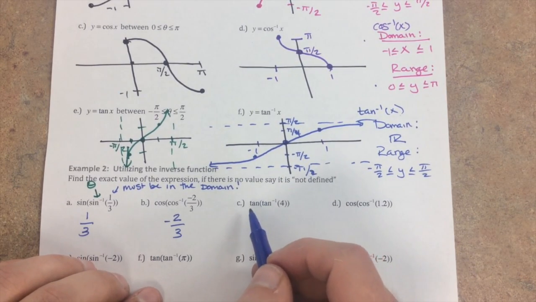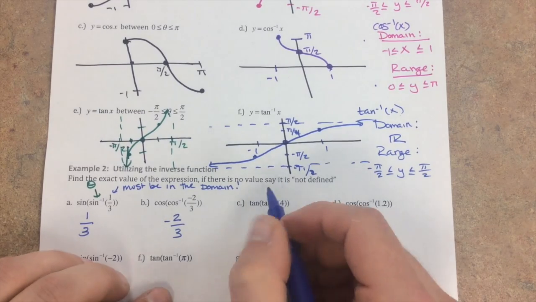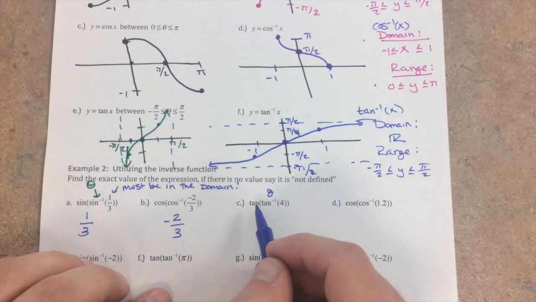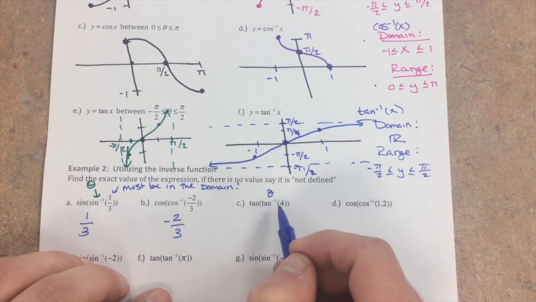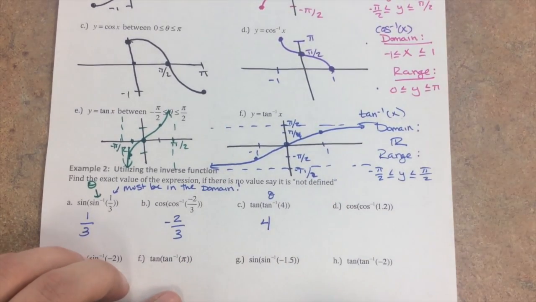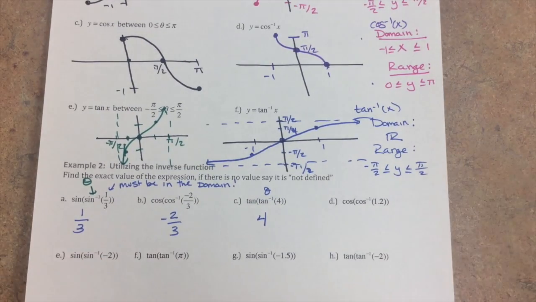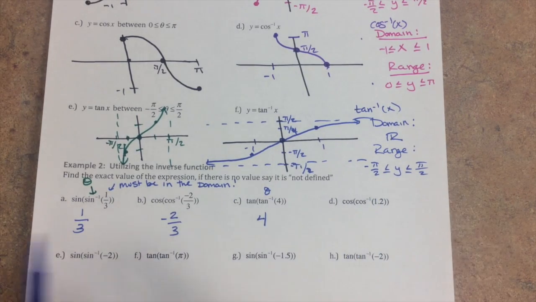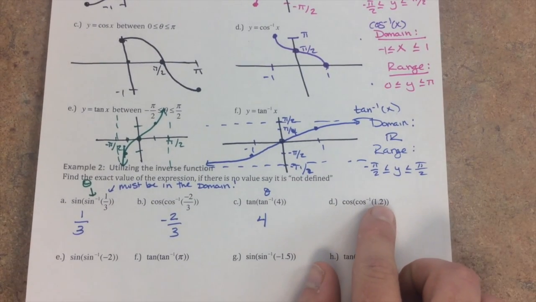Tangent of inverse tangent of 4. If this is our angle, what's the tangent of this angle? Well, is 4 inside our domain, which is all reals? It is, so that's just 4. Now, here's where we get a little tricky. The cosine of inverse cosine of 1.2. 1.2 is not in our domain.